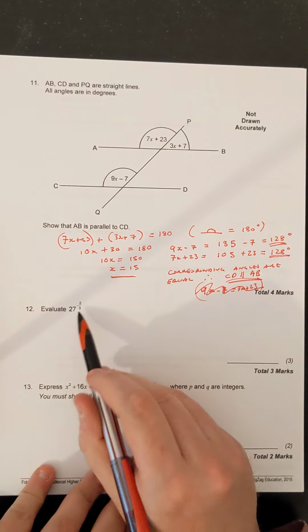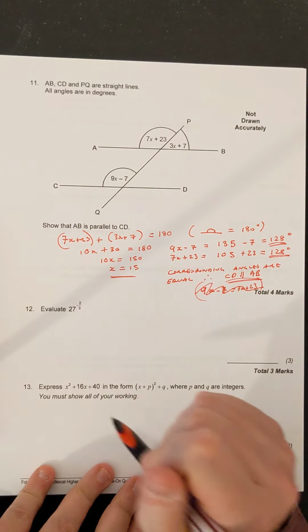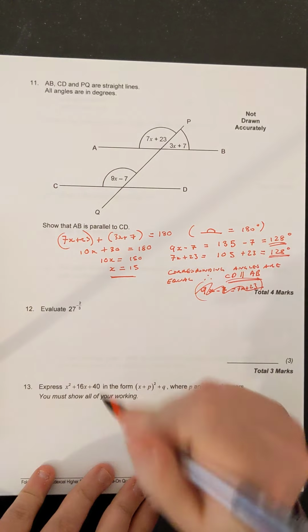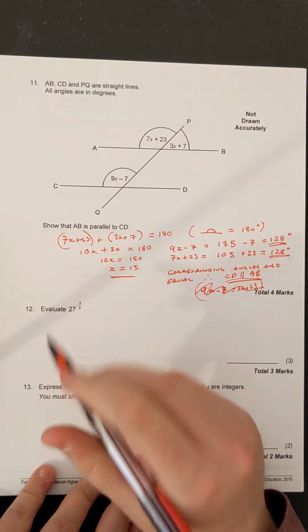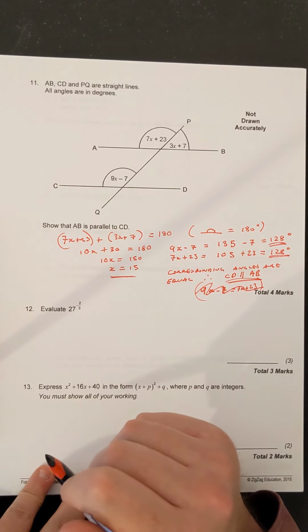Question 12, evaluate 27 to the power of negative 2/3. Lots of ways you can go about doing this. I know that my negative means to take the reciprocal of my result. I know that 2 means to square my number, and I know that the 1/3 means to take the cube root of my result.